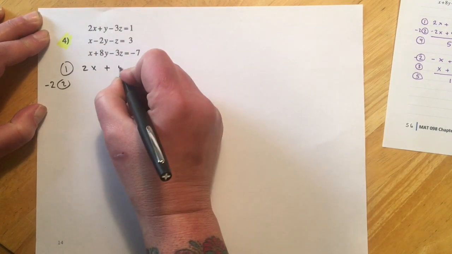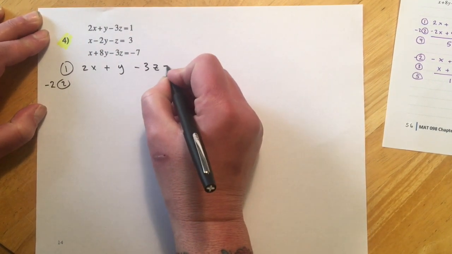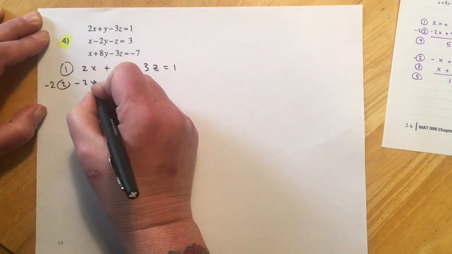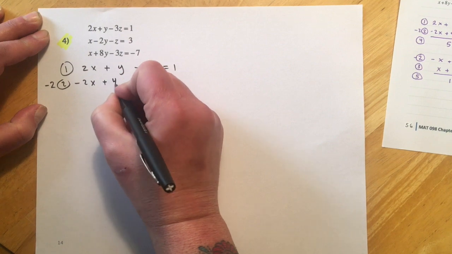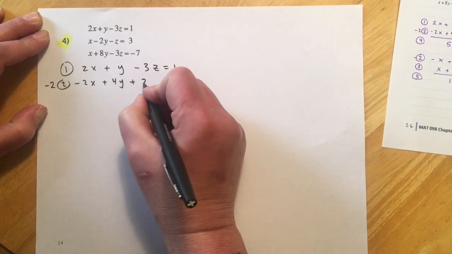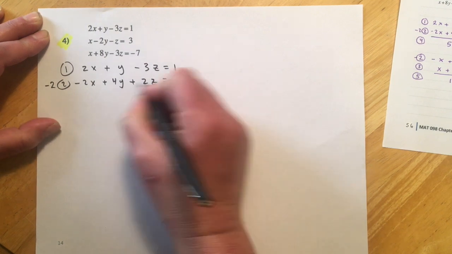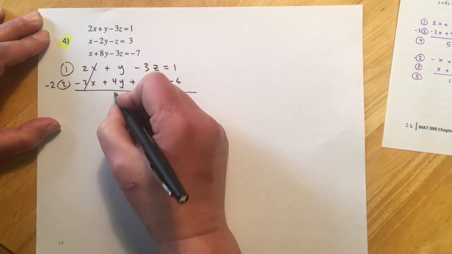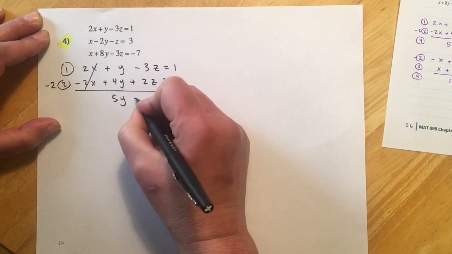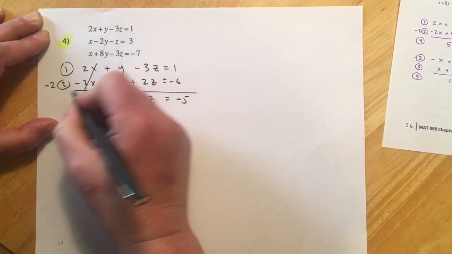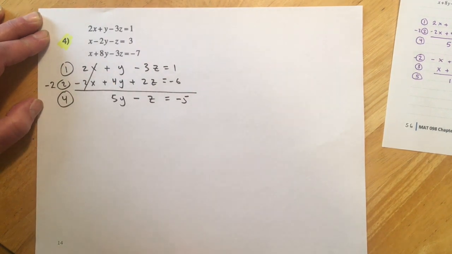So 2x plus y plus 3z equals 1, and then a negative 2 across here, so negative 2x plus 4y plus 2z, that will be negative 6. So that drops out, and I have 5y minus z equals negative 5. So that's my equation 4.